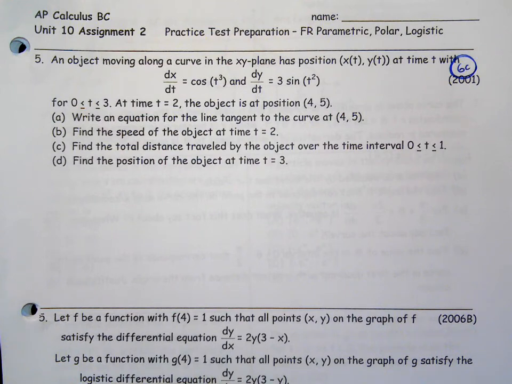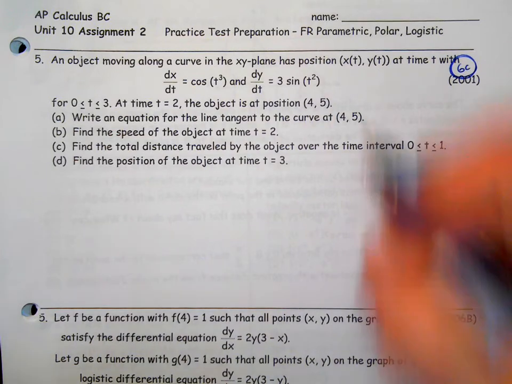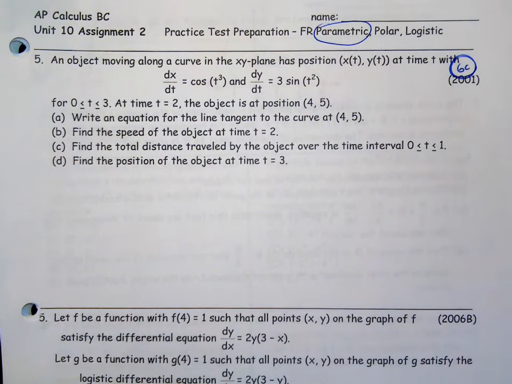The first thing, so this is 2D motion. This is parametrics, right? So parametrics, 2D motion. Write an equation for the line tangent to the curve. Okay, find the speed of the object at time 2. Find the total distance traveled from 0 to 1. Find the position at time 3.